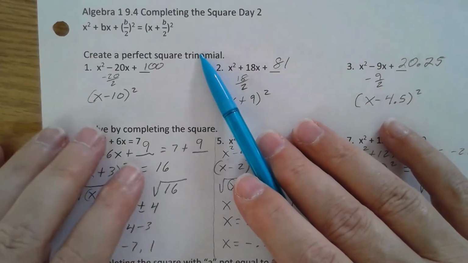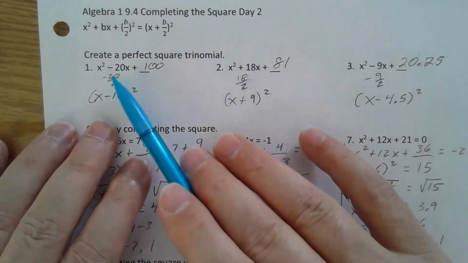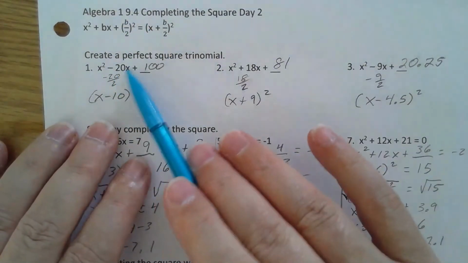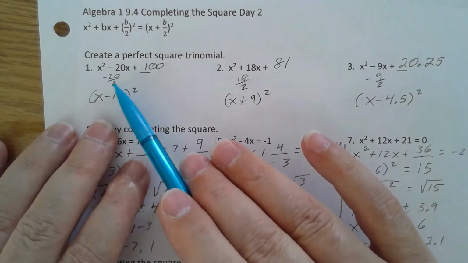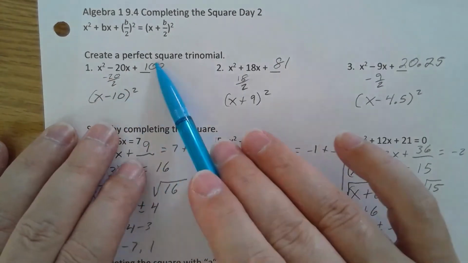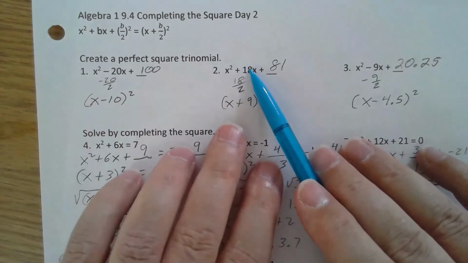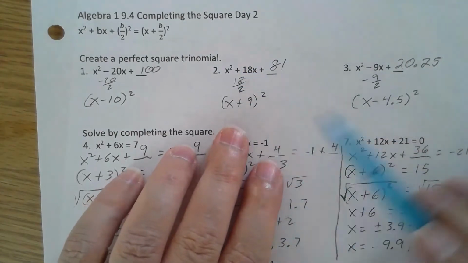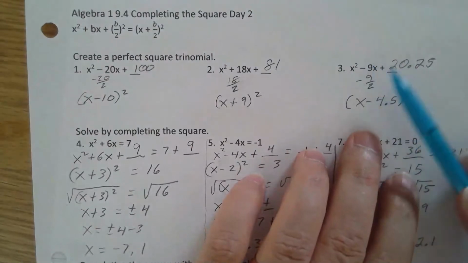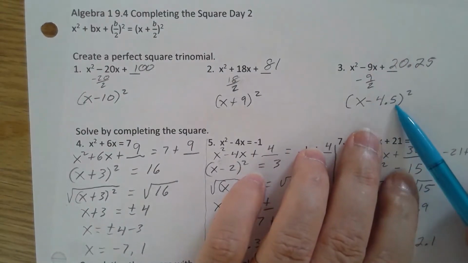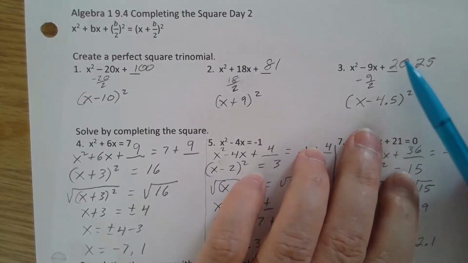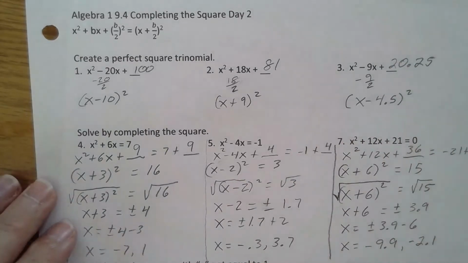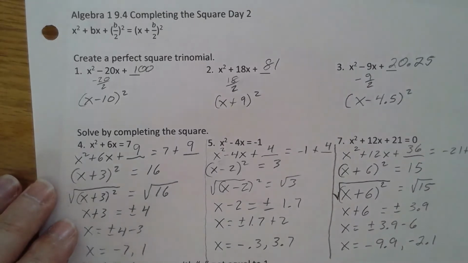So to create a perfect square trinomial, we again are going to add half of b squared. So half of b is a negative 10, squared is 100. Half of 18 is 9, squared 81. And half of a negative 9 is a negative 4.5, squared is 20.25. So that's completing the square or making a perfect square trinomial.